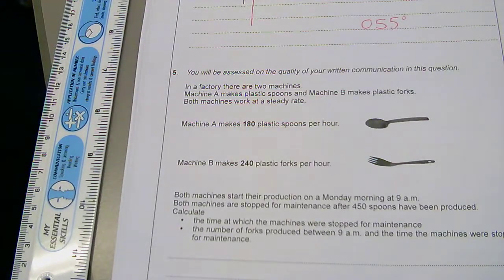Looks fussy as well. So it says, in a factory there are 2 machines. Machine A makes plastic spoons, machine B makes plastic forks. They work at a steady rate. So machine A makes 180 plastic spoons per hour. Machine B makes 240 forks per hour. Both machines start their production on a Monday at 9 AM. Both machines stop for maintenance after 450 spoons were produced. Calculate the time at which the machines will stop for maintenance. And the number of forks produced between 9 and that time.